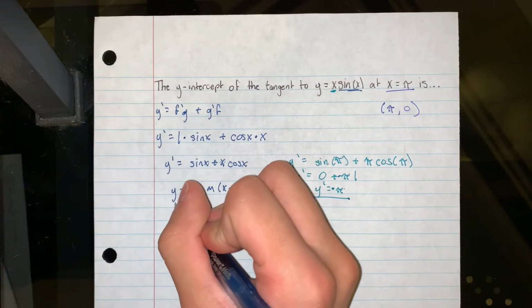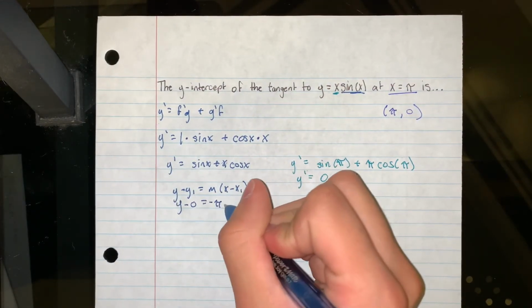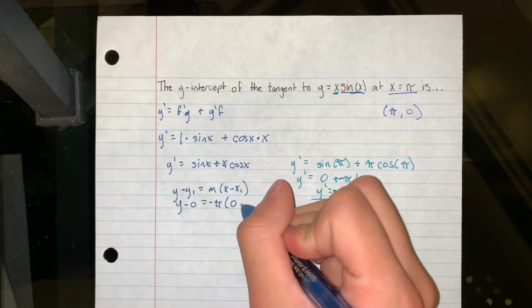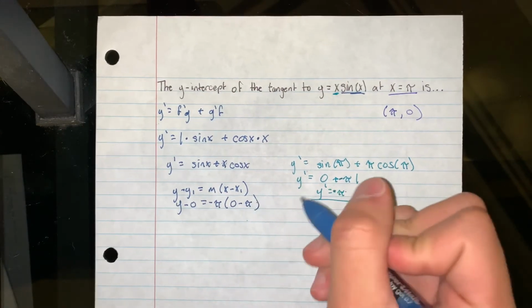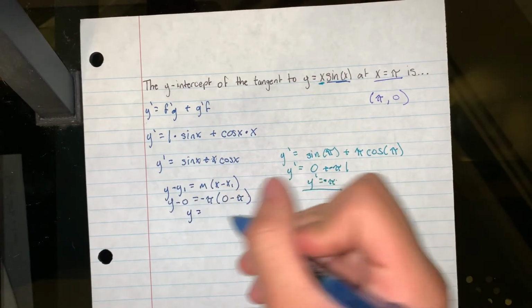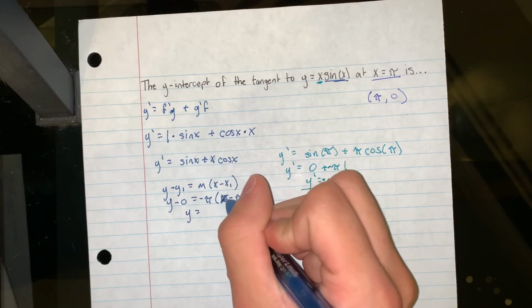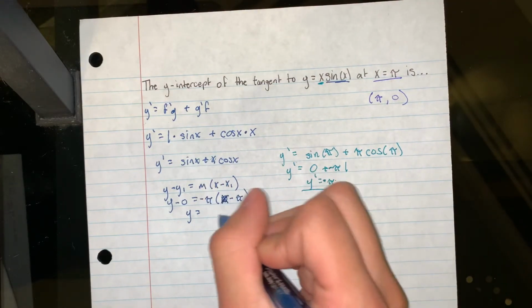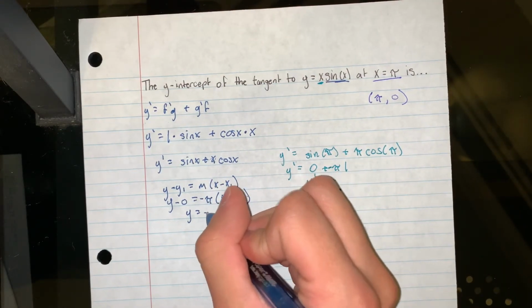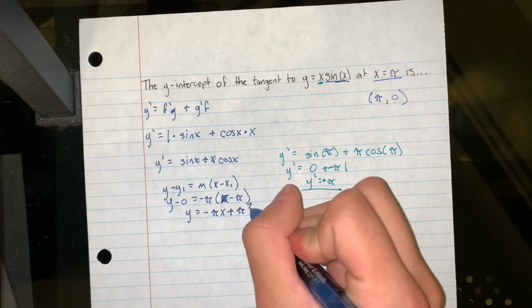So you would plug in y minus 0 equals negative pi times x minus pi. You would simplify it, so it would be y equals negative pi x plus pi squared.